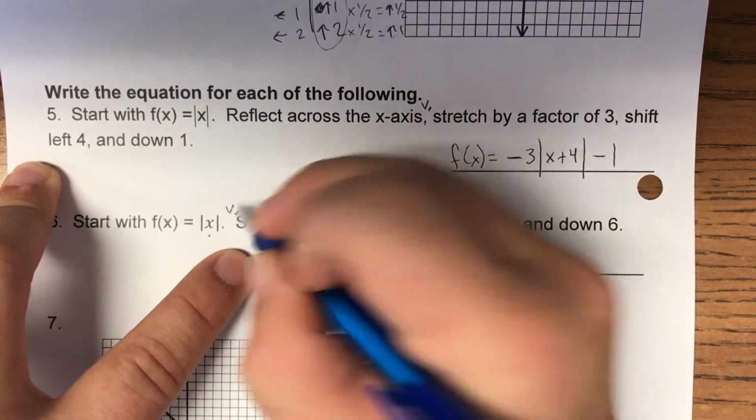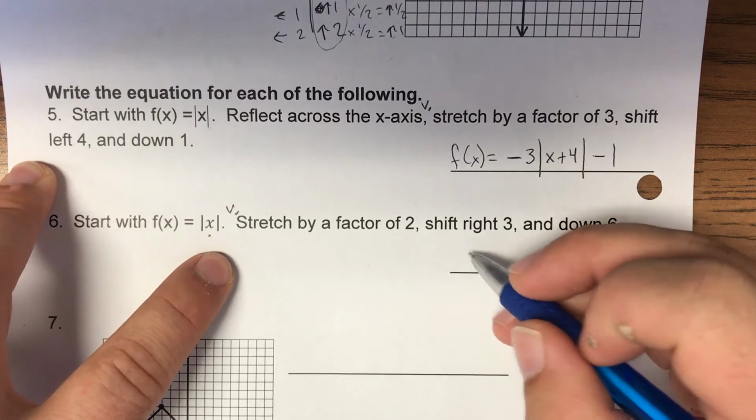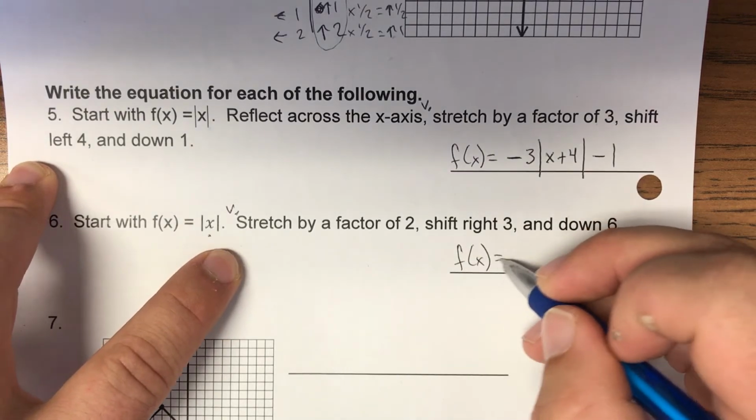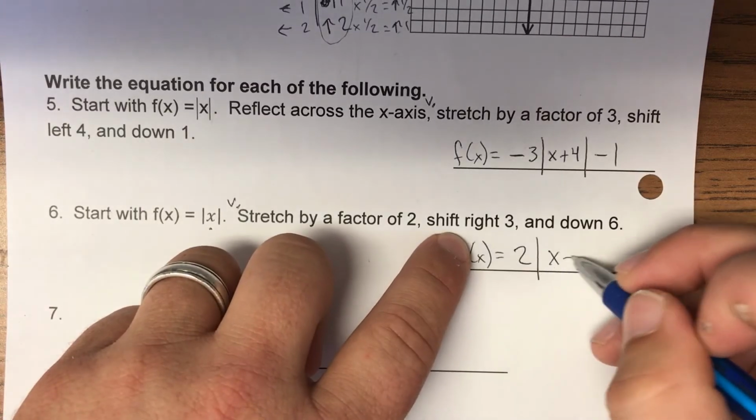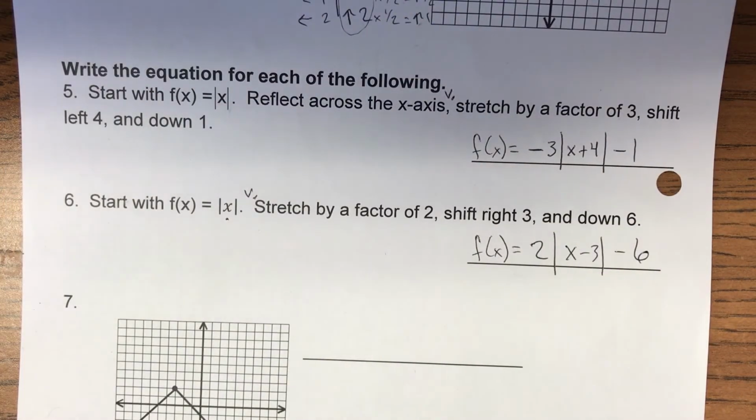On number 6, again, absolute value. We're going to have a vertical stretch. I should have put that in there. So vertical stretch by a factor of 2. We're going to shift right 3 and down 6. And that's it. That's what we're doing on this next part.